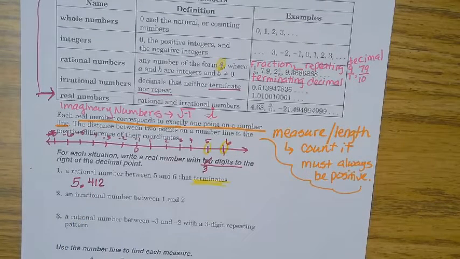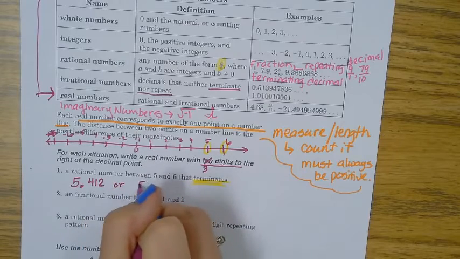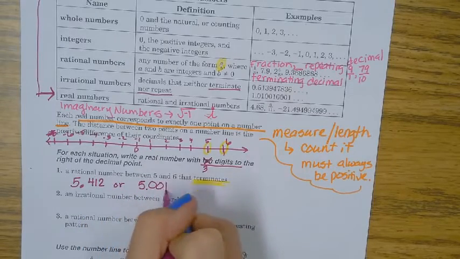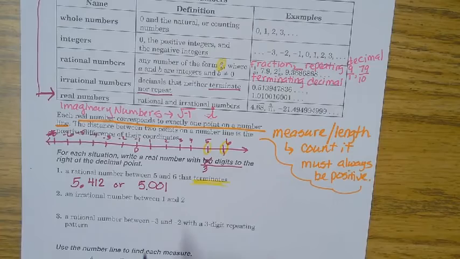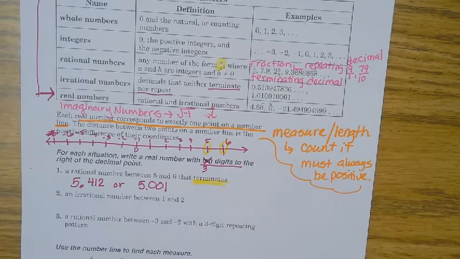Could be anything, as long as there's just 3 numbers after that. And nothing after, no dots after it to say it goes on. It's not repeating anything, any sort of pattern. It's done. So I'll just put or ... meaning there's like lots more things that you could have there, right?